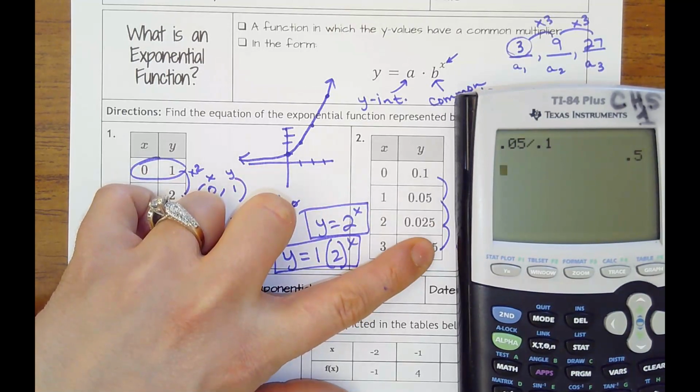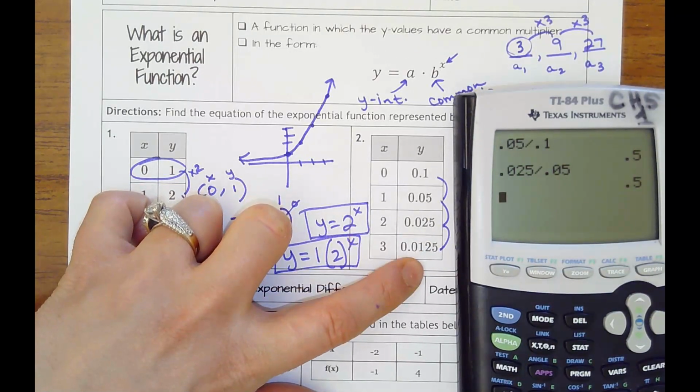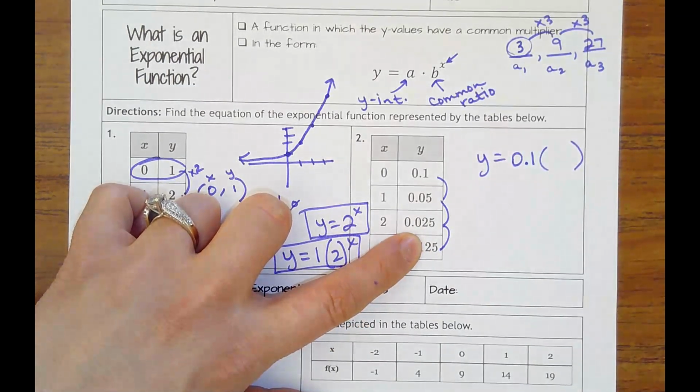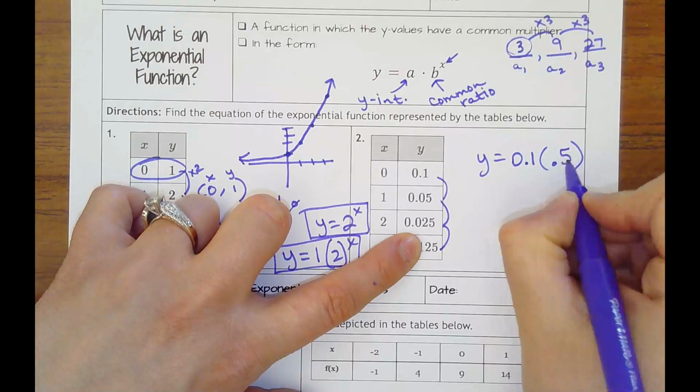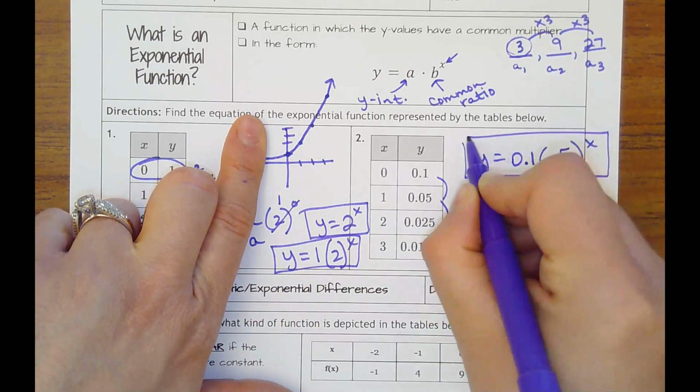You could check it again. I could take 0.025 divided by 0.05, and I should get that same ratio. Same thing with 0.0125 divided by 0.025, same ratio. So it's half of it. So you could put 0.5, you could put the fraction 1/2, and it's to the x power. And that's it.